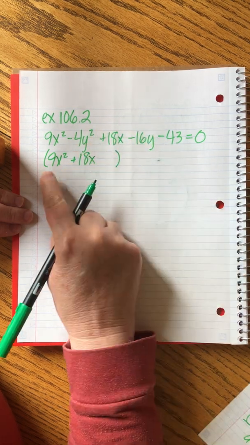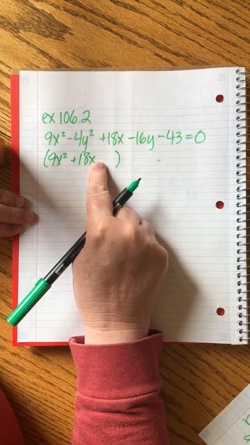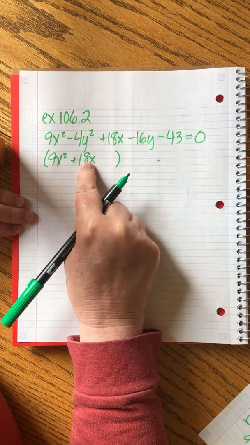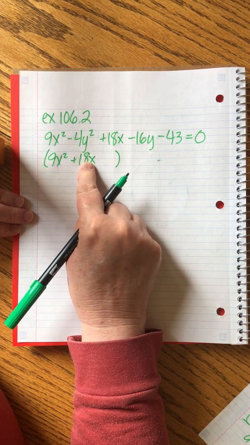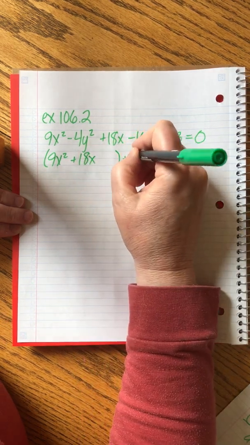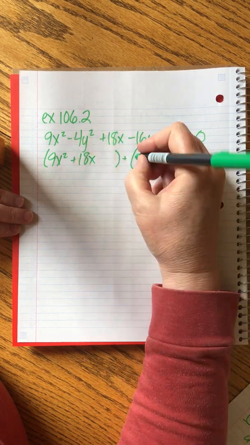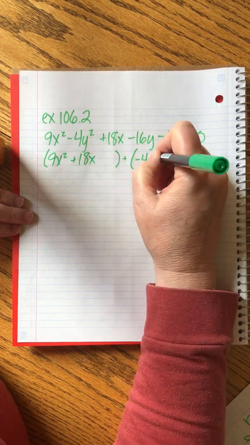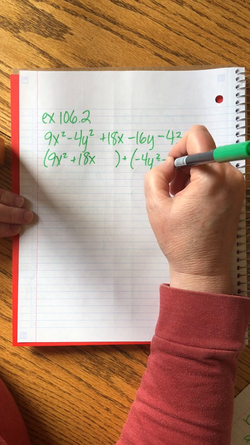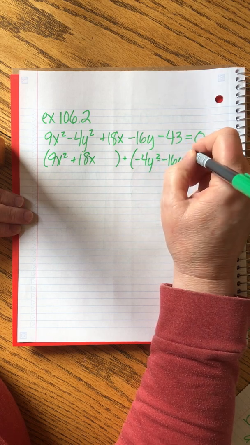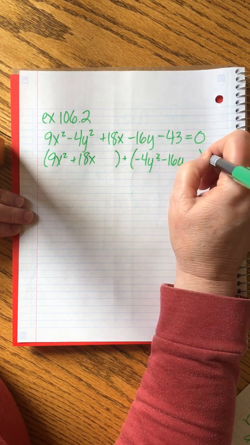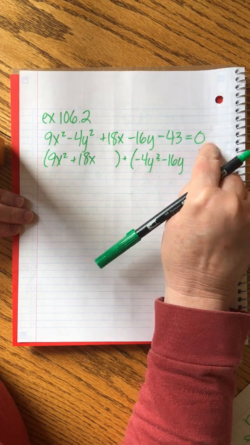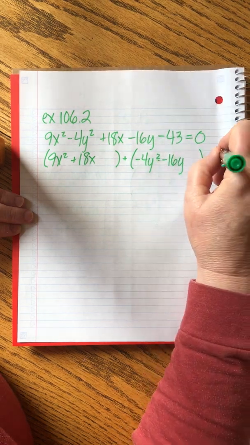And I leave a little gap, and I also praise the Lord that I can pull a 9 out of both of those. That's going to be fine. And then we're going to add minus 4y squared minus 16y. Okay, that's going to be fine too. Leave a little gap, equals, the 43 will change sides and become positive.